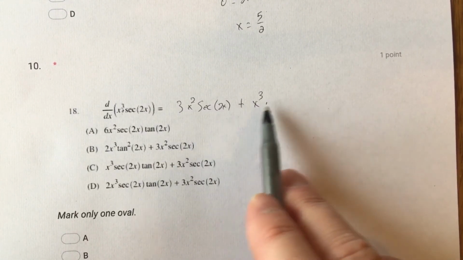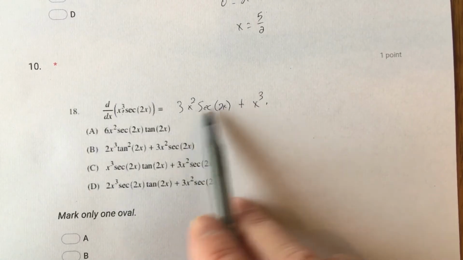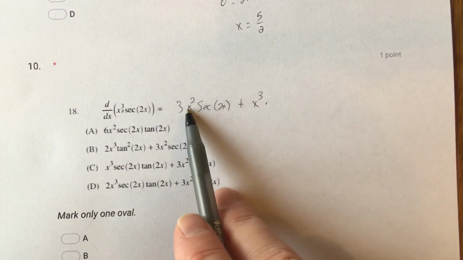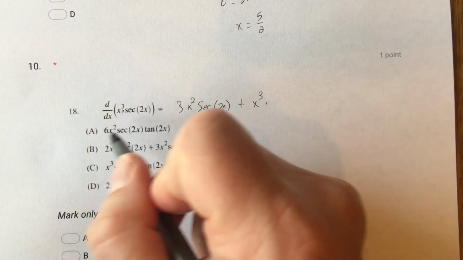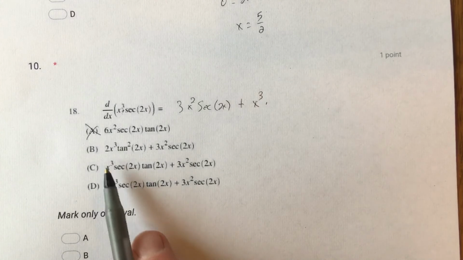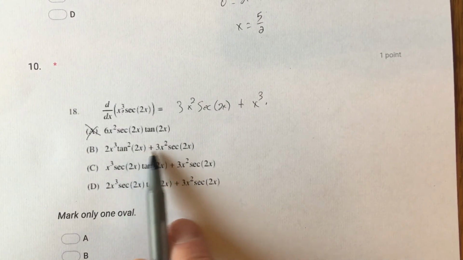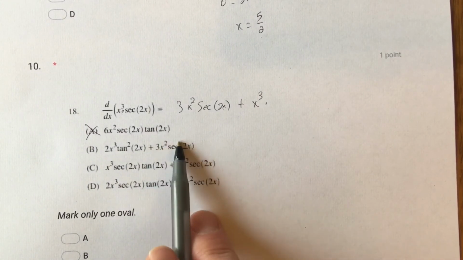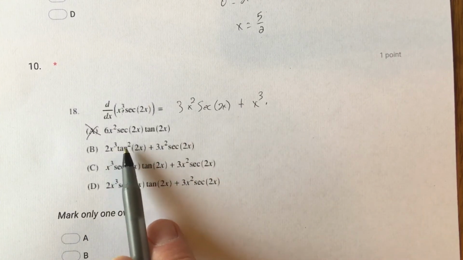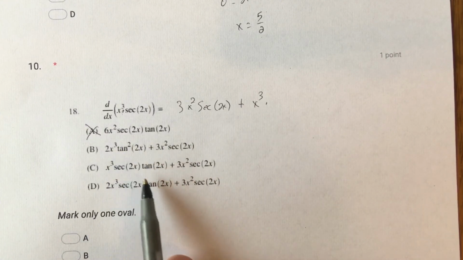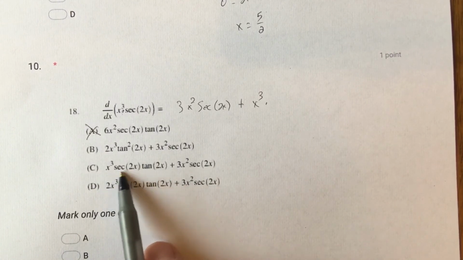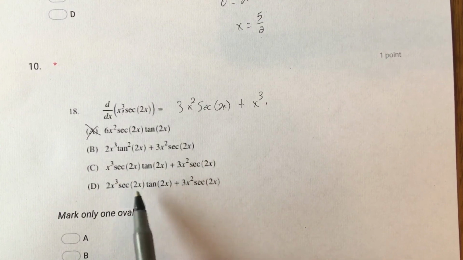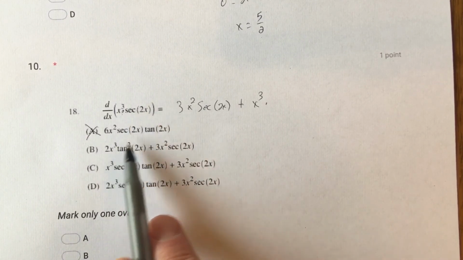Now, if you forgot what derivative of secant was, you could at least at this point say, okay, I knew it was product rule and I knew this part. So let me go take a look here. A didn't do product rule, so we can get rid of A, all right? B has the 3x squared secant x. It has the x cubed. Maybe B is right. If I look here, that one has the 3x, so they all kind of have the x cubed. It's just a matter of knowing what that secant is. So I don't get any help there.